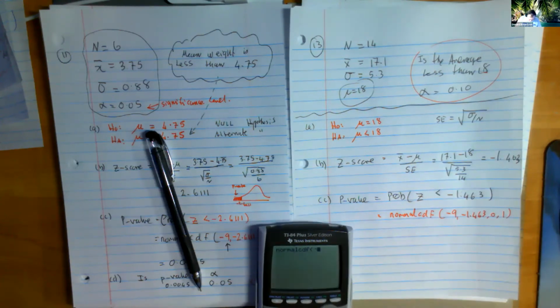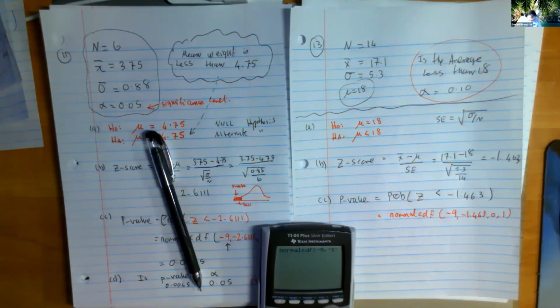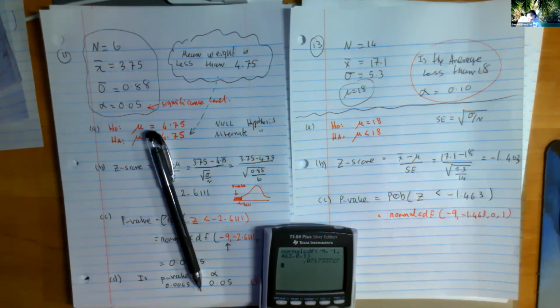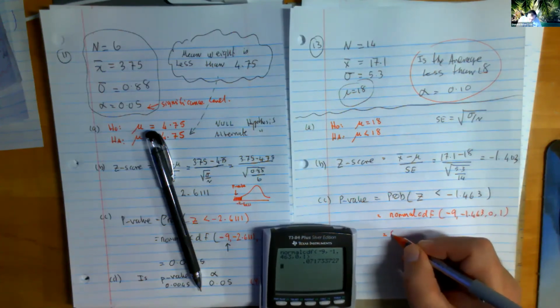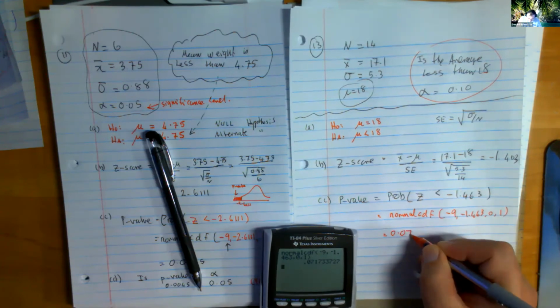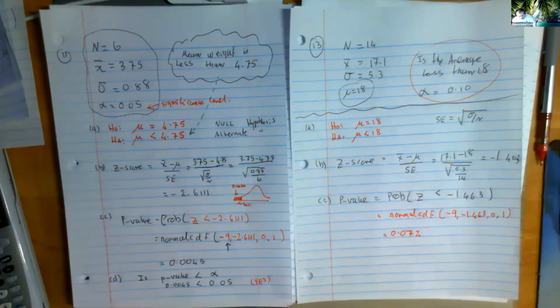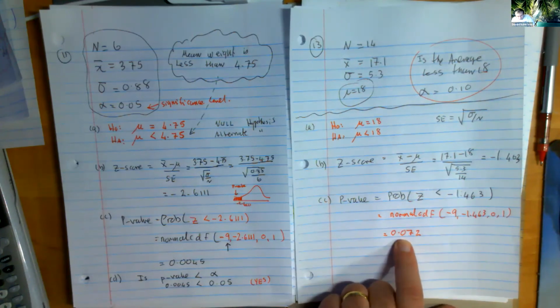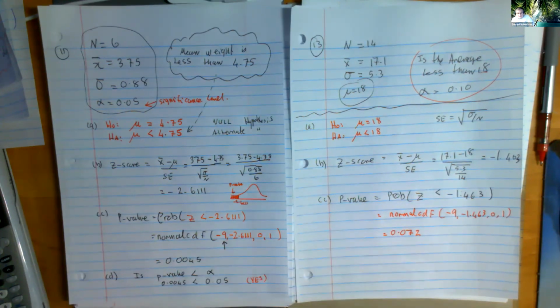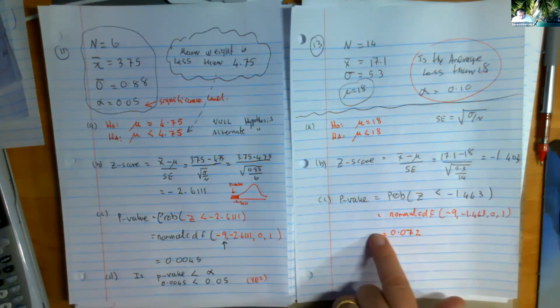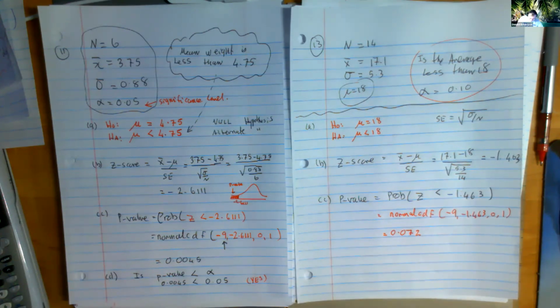So -9, comma, -1.463, comma, 0, comma, 1. And we are looking at 0.072 to 3 decimal places. So there'll be a place in the homework where you write down the decimal for p-value. Now it might be 3 or 2 or 4 decimal places. You just make sure you work to the accuracy they ask.